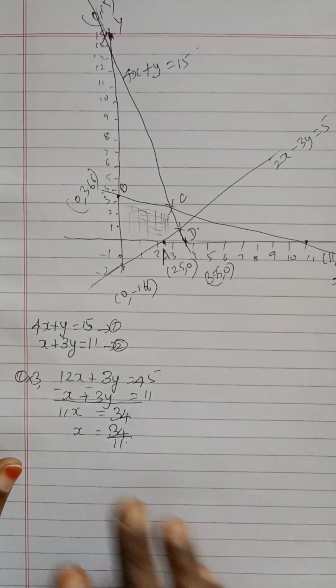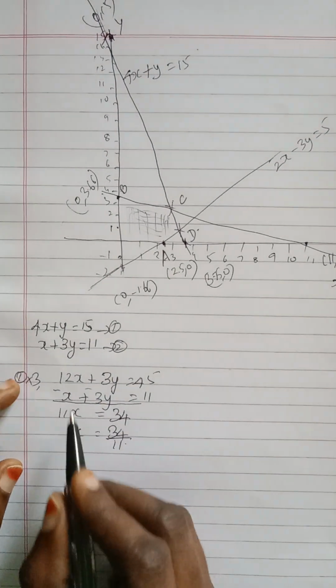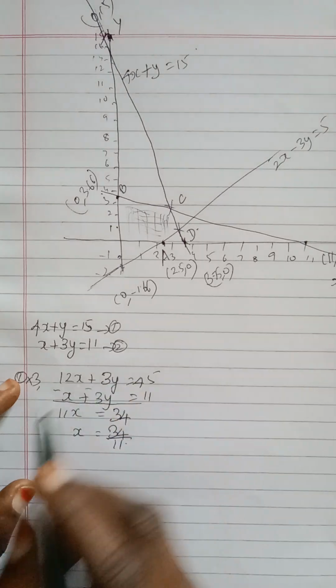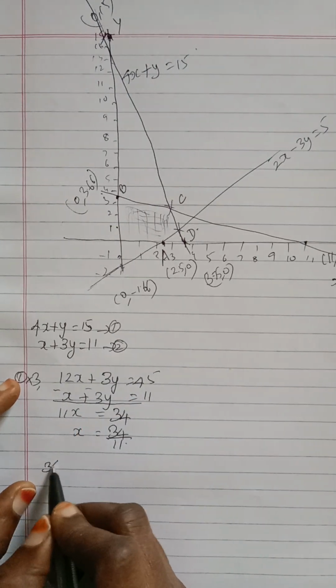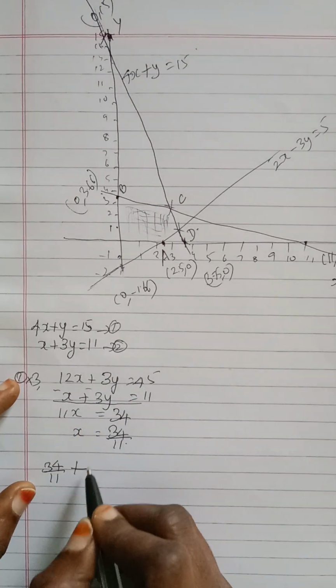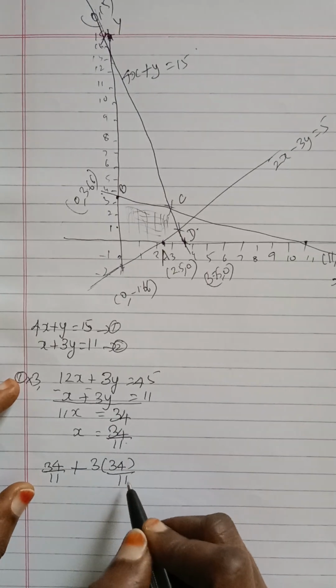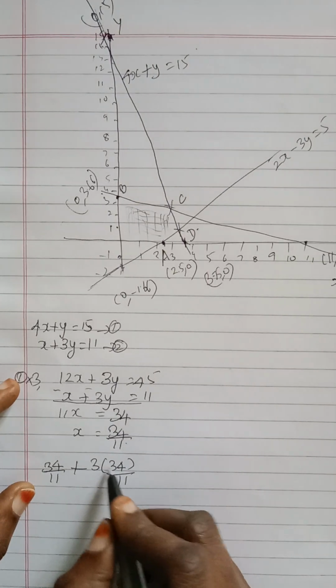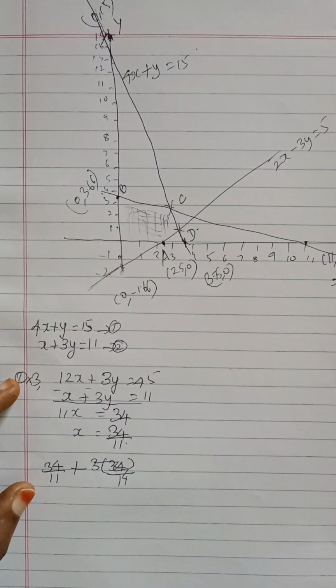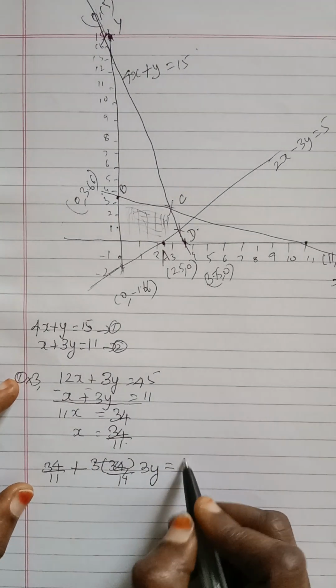Okay, we can keep it as such. Next we will substitute the value of x in the second equation. So 34 by 11 plus 3y equal to 11.